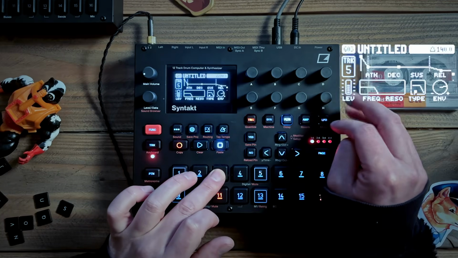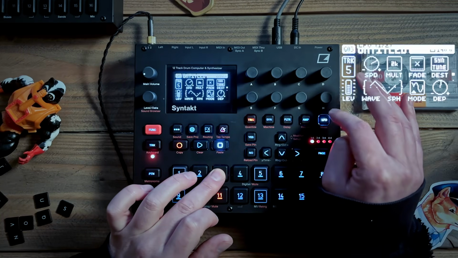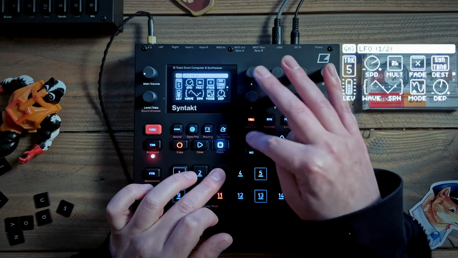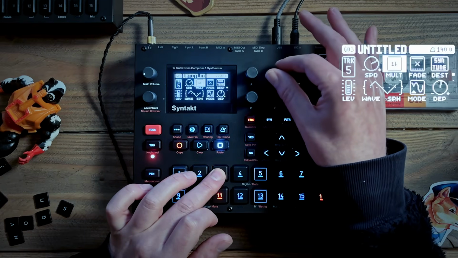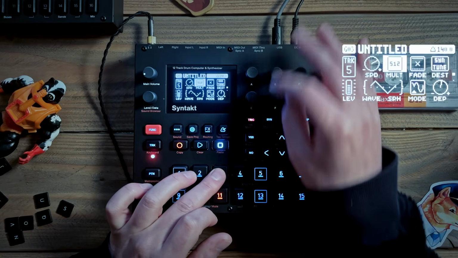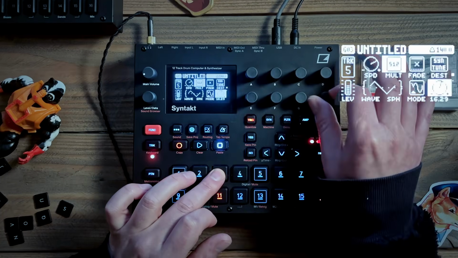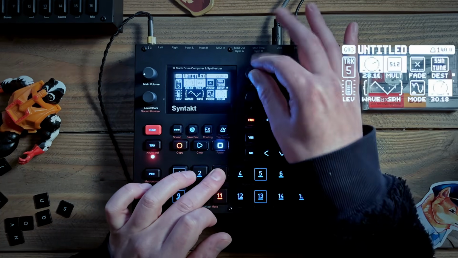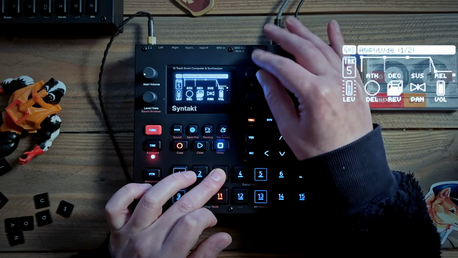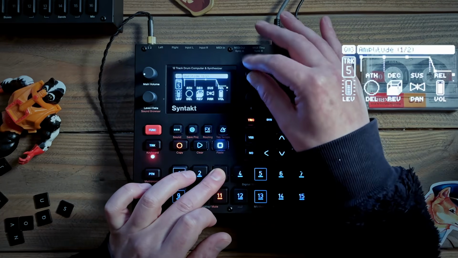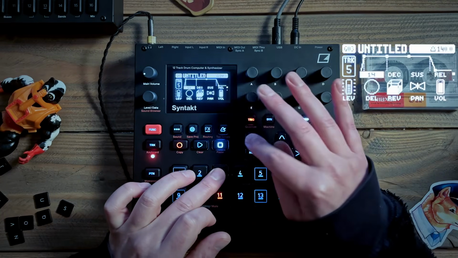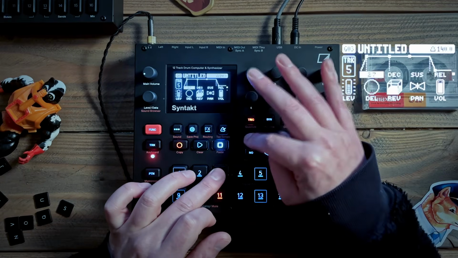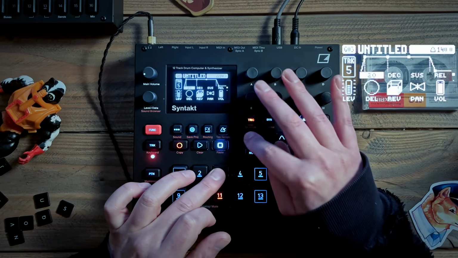Okay. Let's vary the sounds on this step a bit. Yeah, I want something like that. That's nice. And then soften the attack a bit.